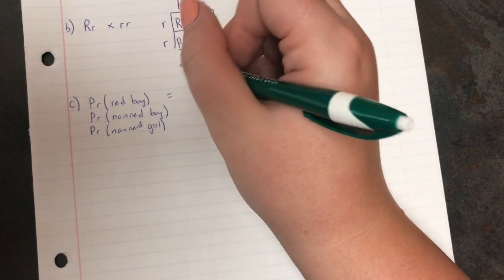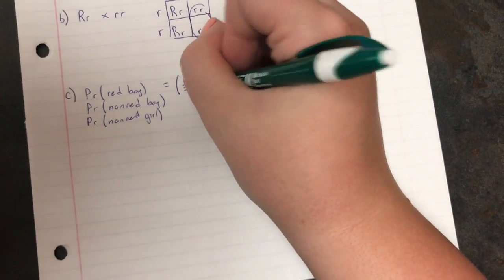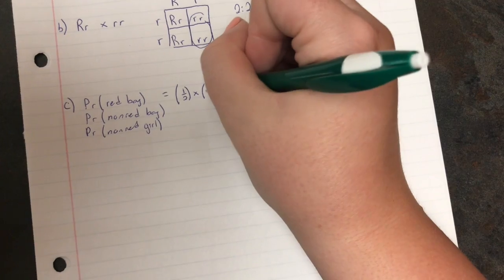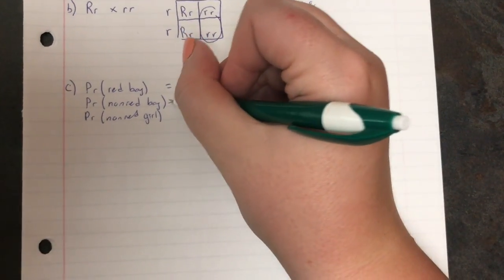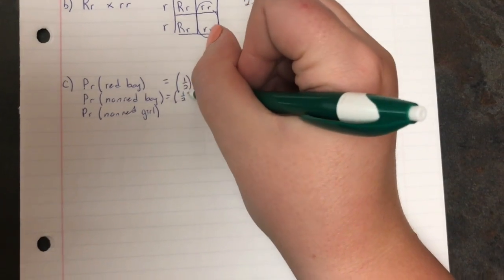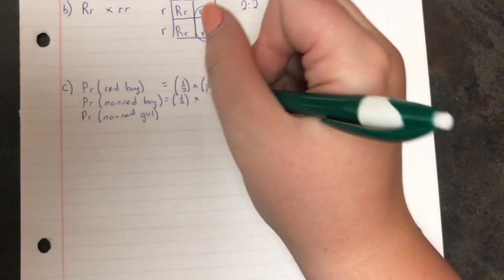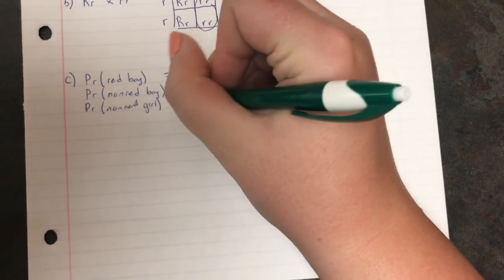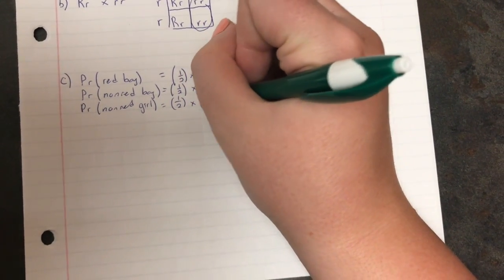The odds of having a redheaded child based off of these parents in this cross is 50%, so it's 1/2. And then because you can either be a boy or a girl, that is also 1/2. And because it's the and, we multiply. This is the same for all of our other scenarios. The odds of having a non-redheaded boy in this category is 1/2, and then the odds of it being a boy is also 1/2, and the same applies for the non-redheaded girls.